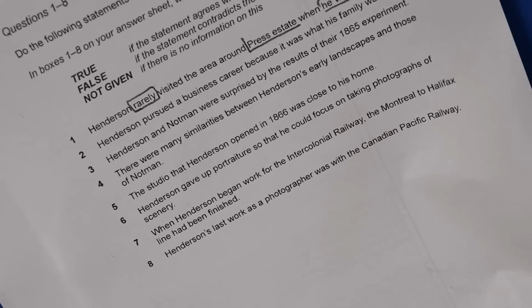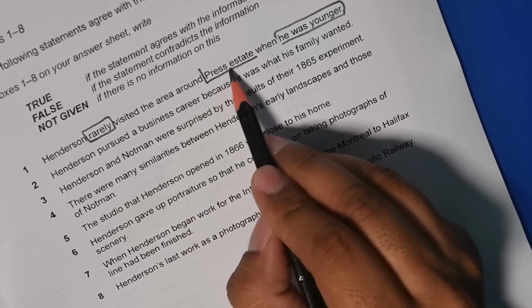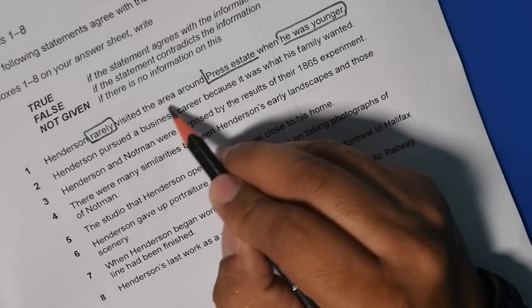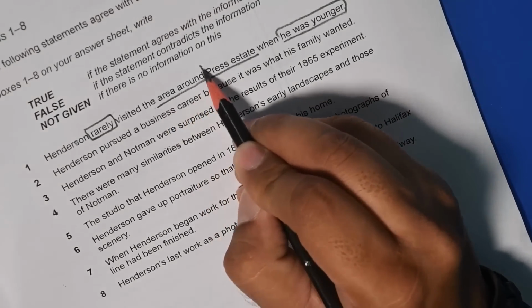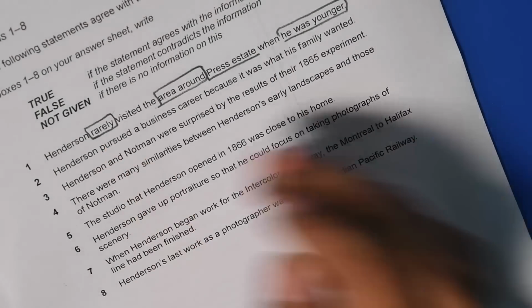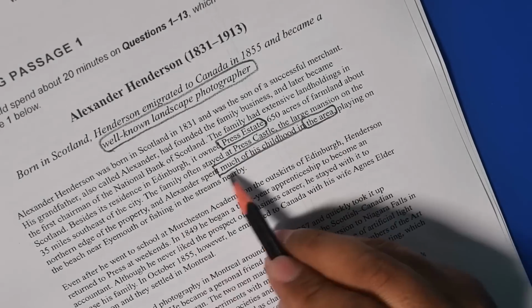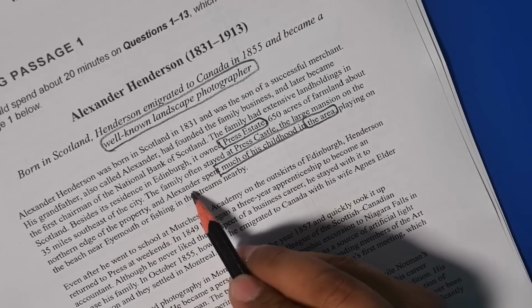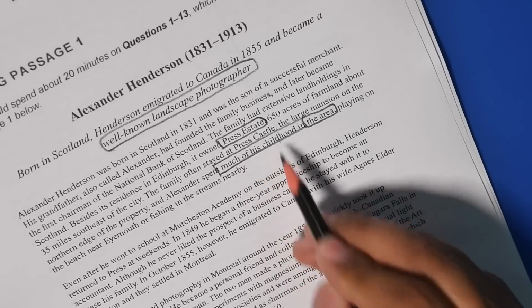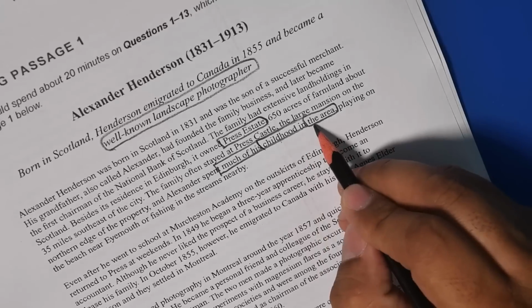Now, let's go back. Henderson rarely visited the area around Press Estate. The area around Press Estate is Press Castle. When he was younger, they say rarely. Now you can see it here: Press Estate, then they say the family often, and Alexander spent much of his childhood in the area.